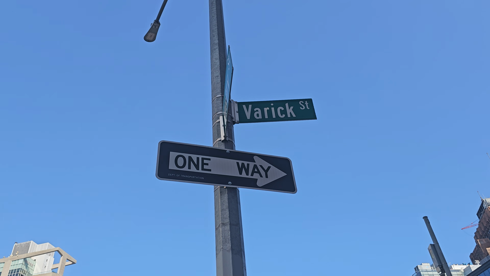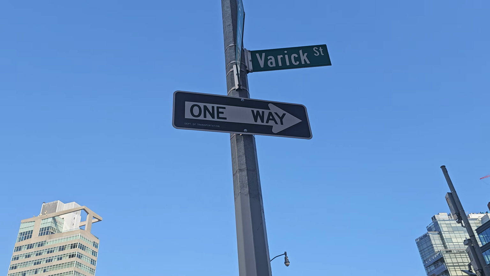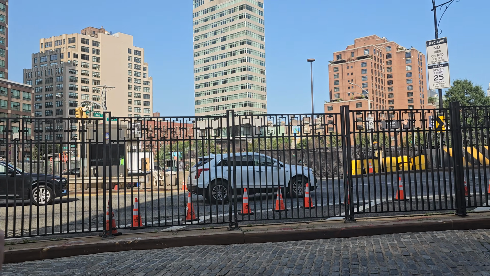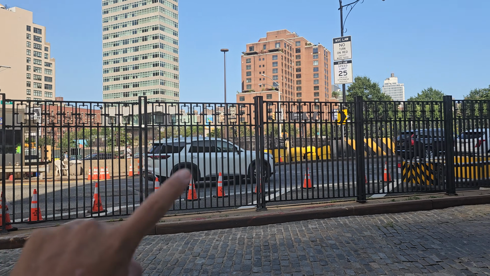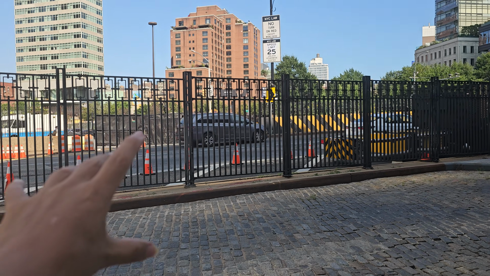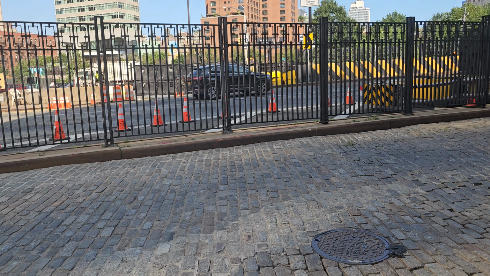Now guys, I'm gonna show you something. Today we're gonna be doing Varick Street again, but remember, you see here, this is the Holland Tunnel that comes to Jersey to Manhattan, but on the other side is Varick Street, the regular street. But on this side you see another street. This one is Varick. So you got Varick 1 and Varick 2.